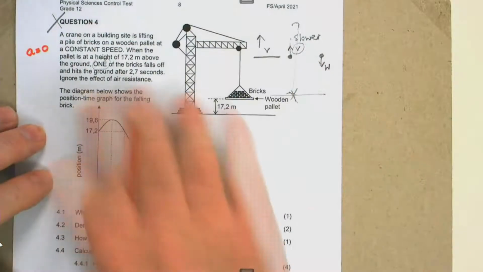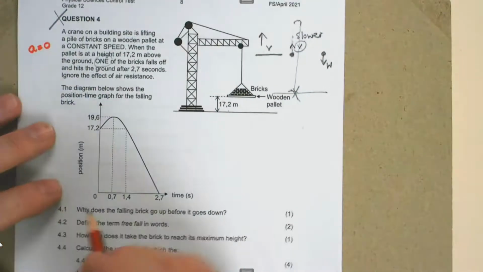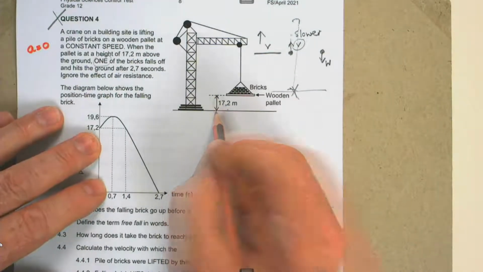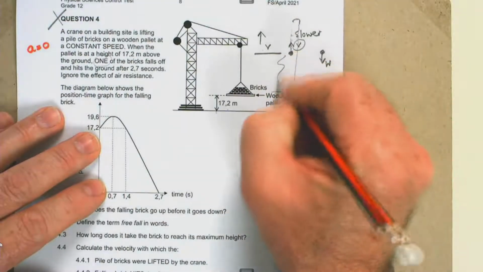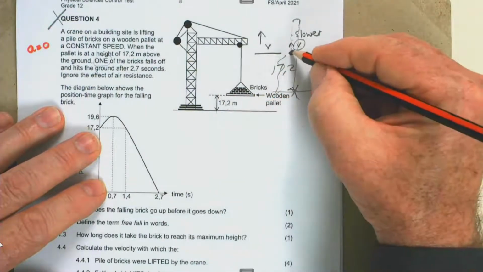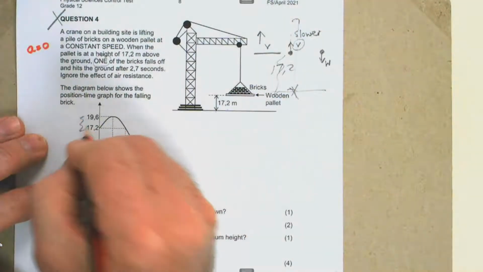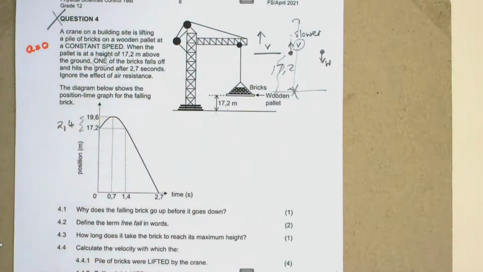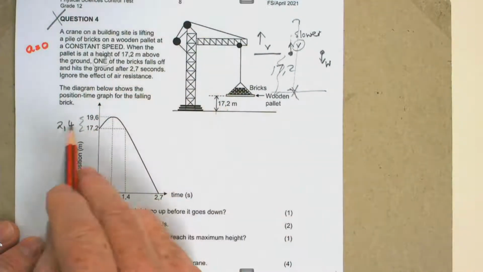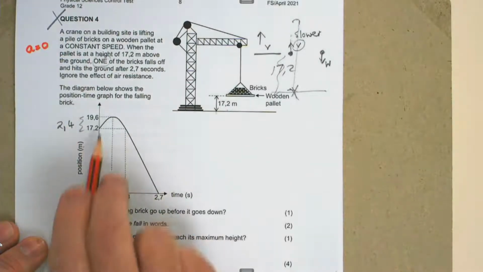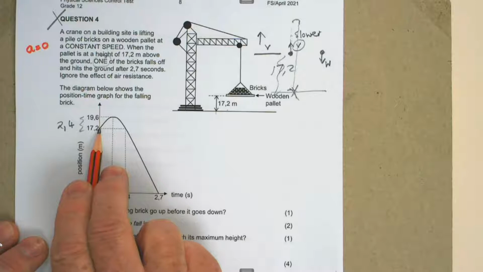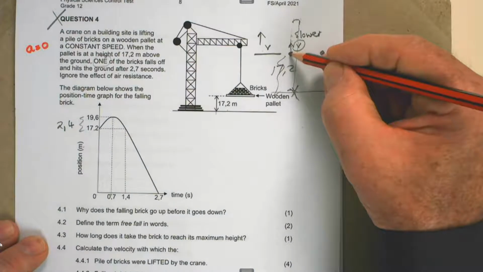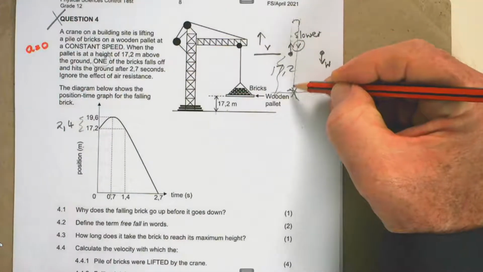And they have given us this position time graph. So what you can see from there to there is the position of the brick above the ground, 17.2 meters, and then it goes up for a while. Now the difference between these two is 2, and 4 is 6, and 17 and 2 is 19. So it goes upwards for another 2.4 meters, and from the point where it's released to the point where it stops is 0.7 seconds.